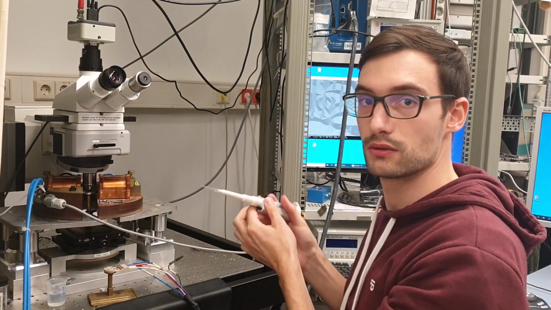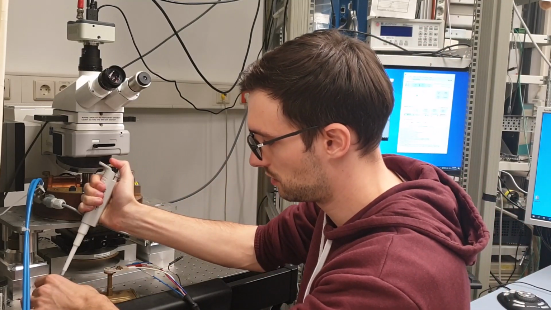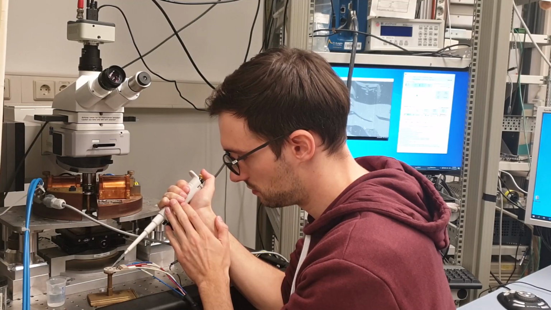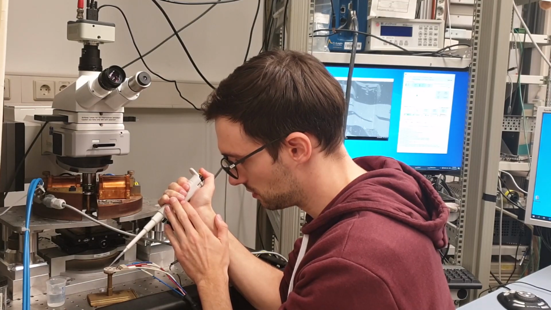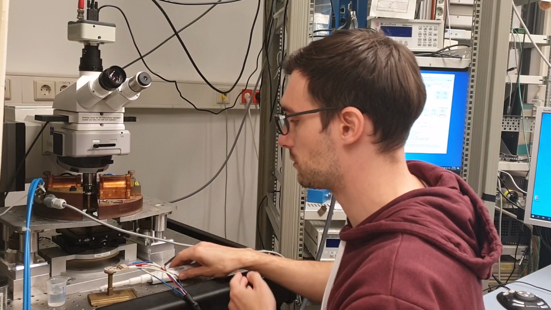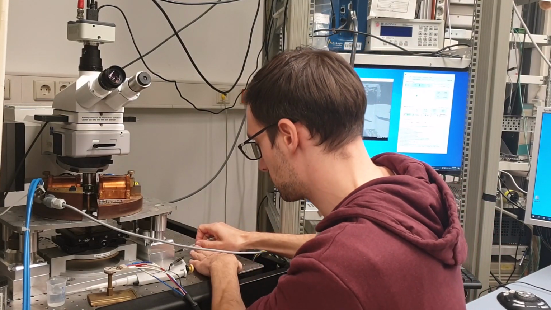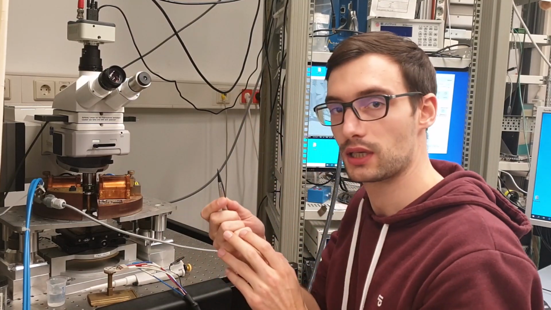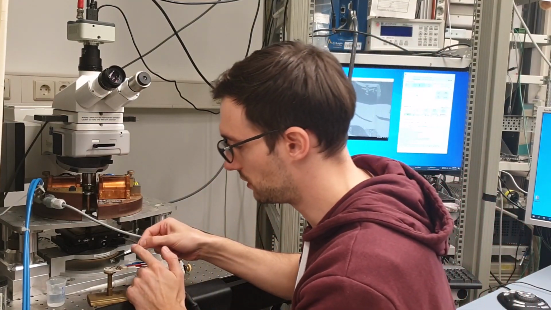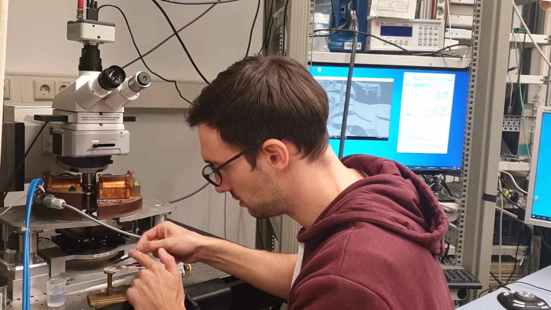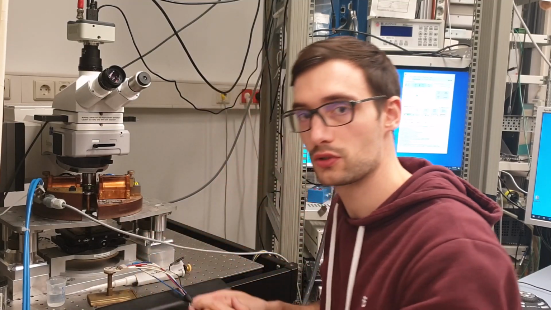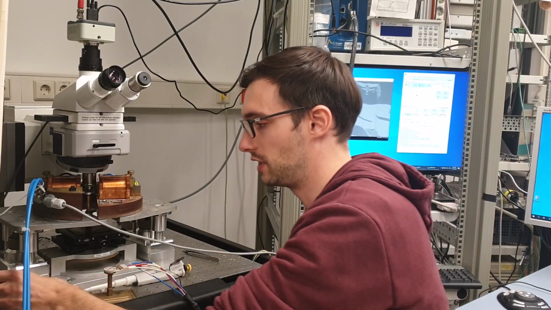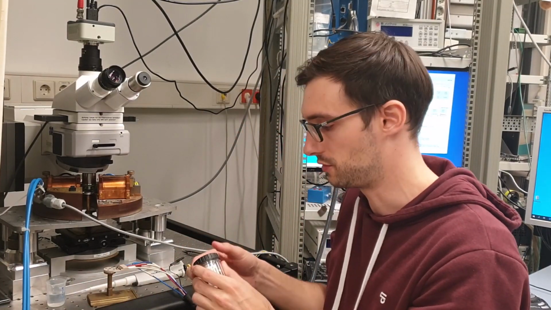Then we fill in the electrolyte like this. And it's also necessary to place a thin glass slide on top of the cell, because this ensures that we have a plane surface, and this is very good for the microscopy process.